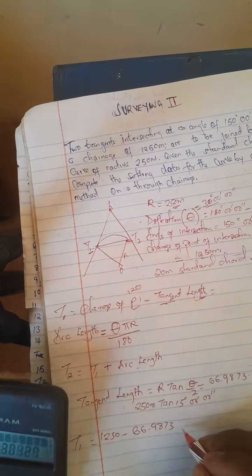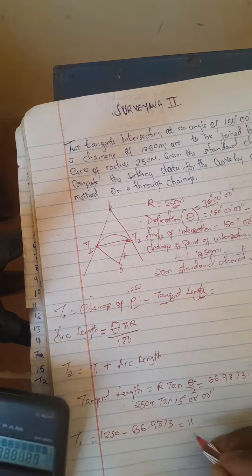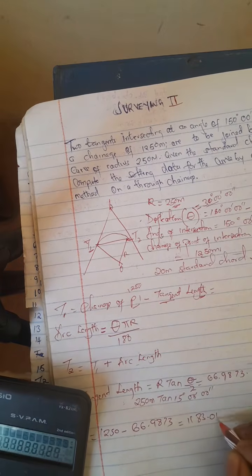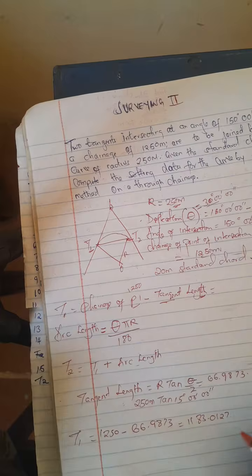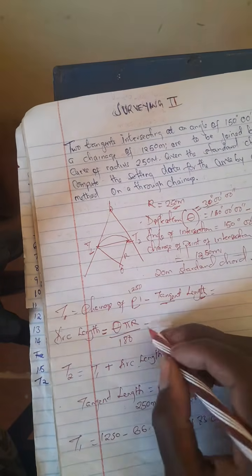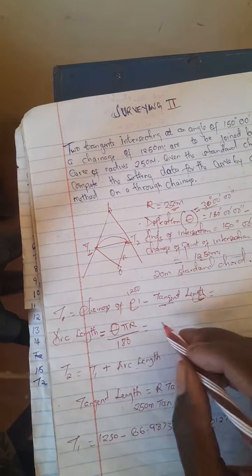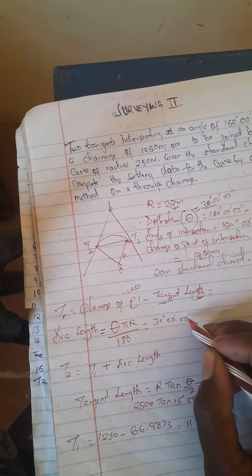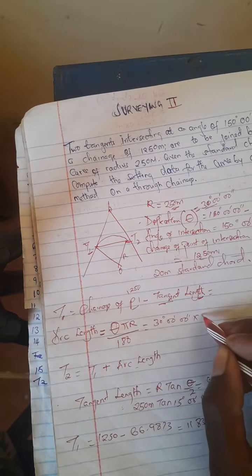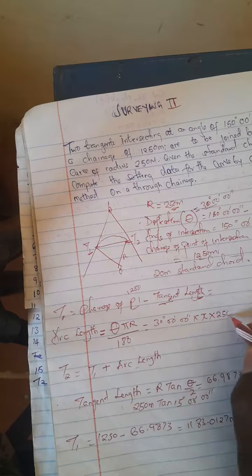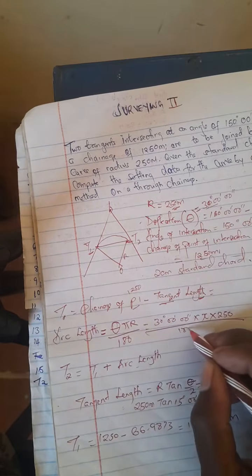You get 1183.0127. So this is the first value. The second one is the arc length. Arc length is 30 degrees, 0 minutes, 0 seconds, times pi times 250 over 180.